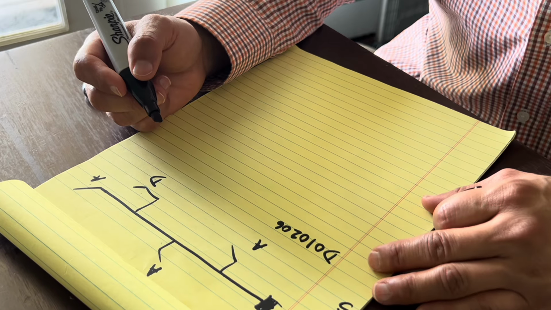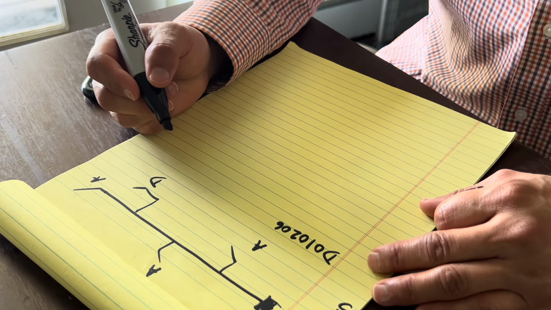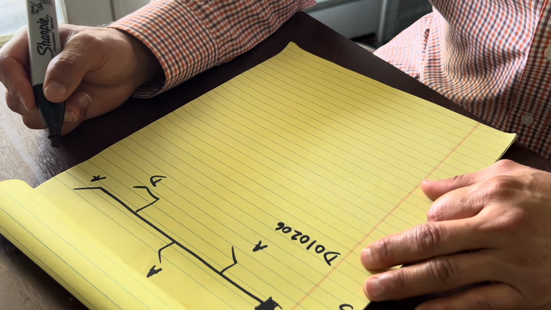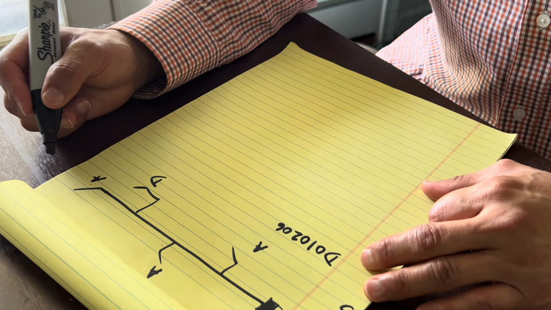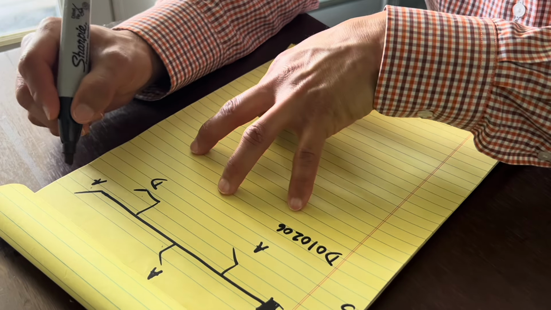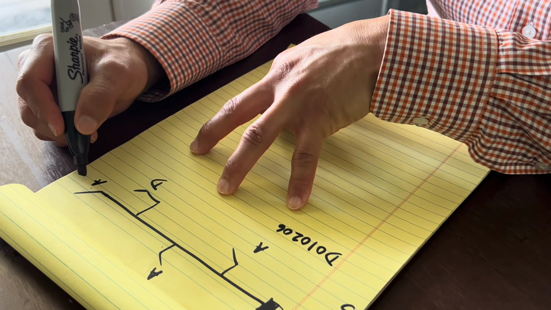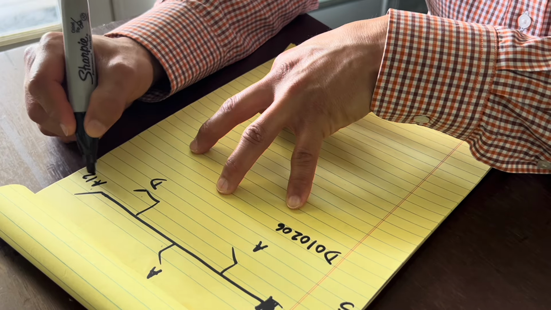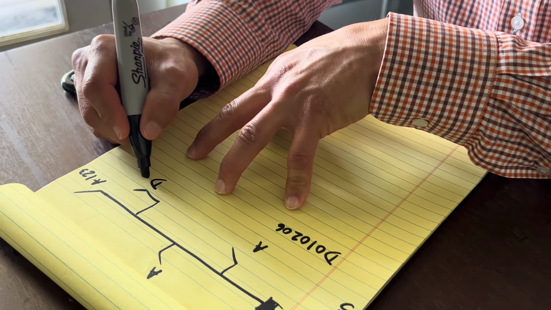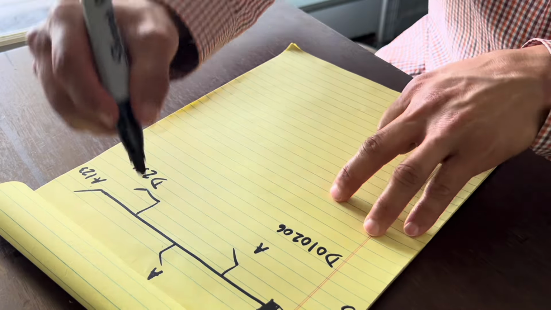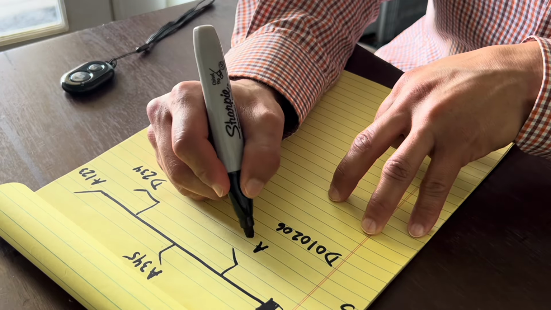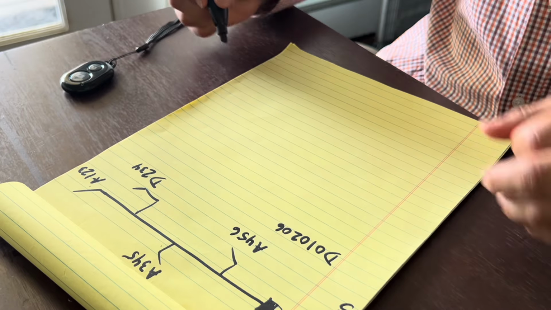In this case, I'm just going to utilize different numbers at random for these devices, just to give us a brief example. So for the air switch at the end, I'm going to utilize A123. Disconnect, I'm going to utilize D234. Air switch A345. And air switch A456.